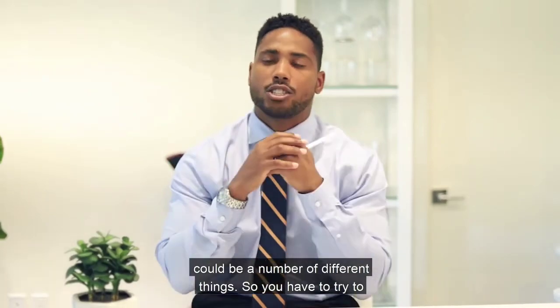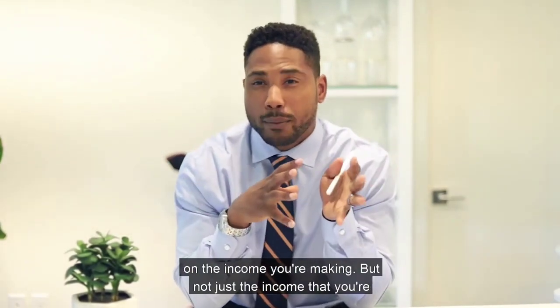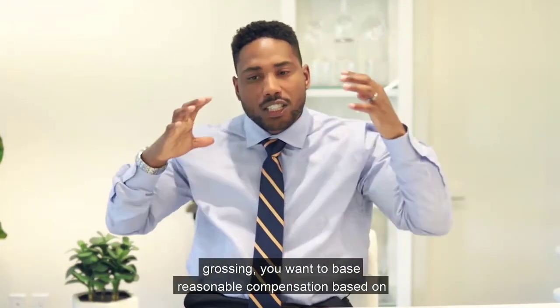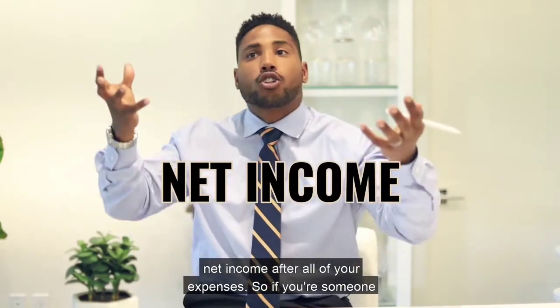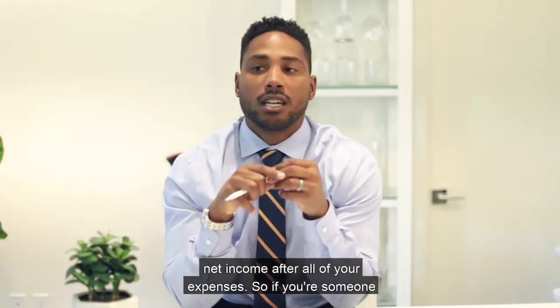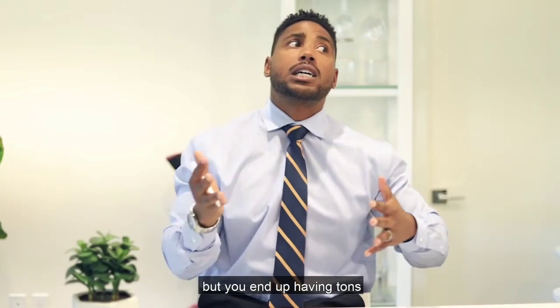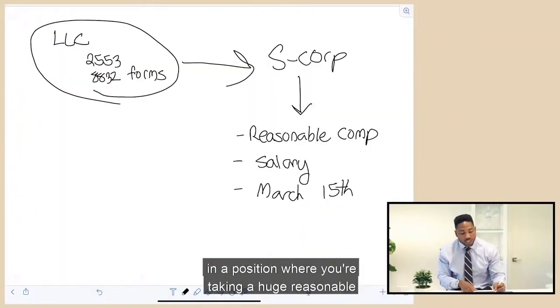So you have to try to determine a reasonable compensation for yourself based on the income you're making, but not just the income that you're grossing. You want to base reasonable compensation on net income after all of your expenses. So if you're someone who's making really good money, but you end up having tons of expenses to offset that really good money, you're never really in a position where you're taking a huge reasonable compensation.